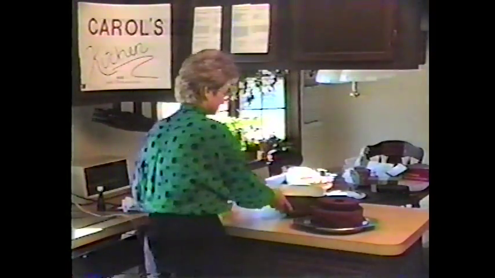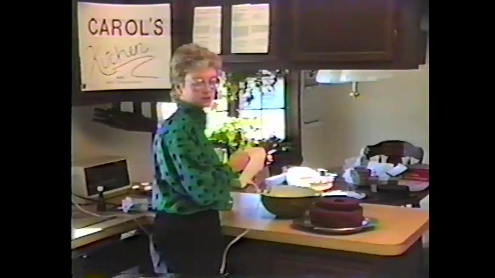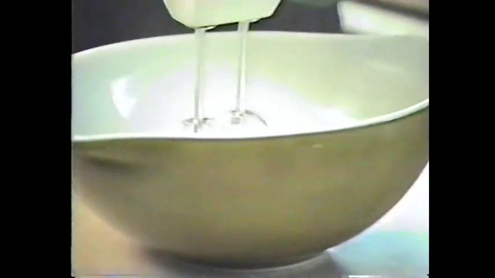Now we're just going to use our egg beaters and bring up the volume with the egg beaters. This takes a couple of minutes to do. So we might come back after this has been beat up.